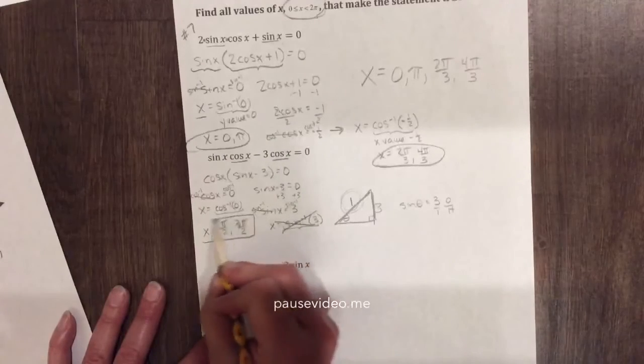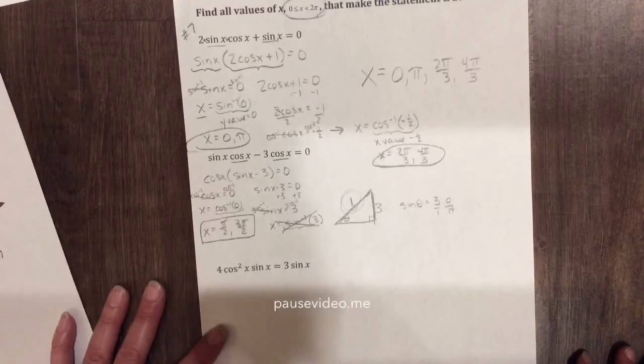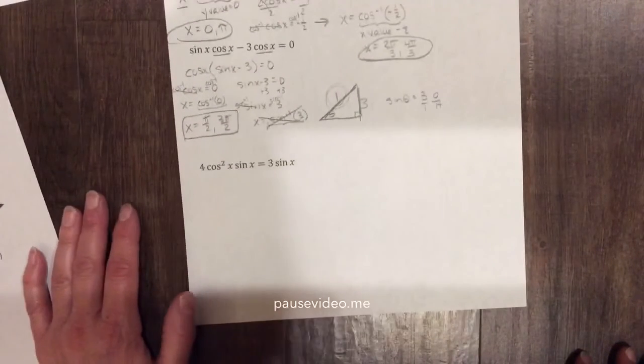So my final answer are just these two. All right, let's try one more if you're up for it. Here we go. 4 cosine squared x sine x equals 3 sine x.